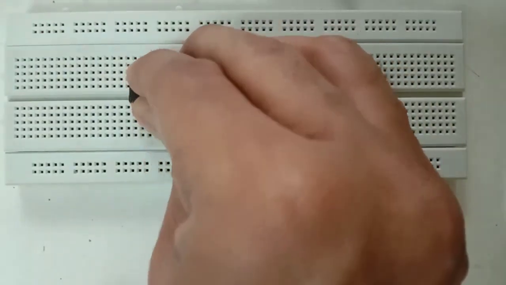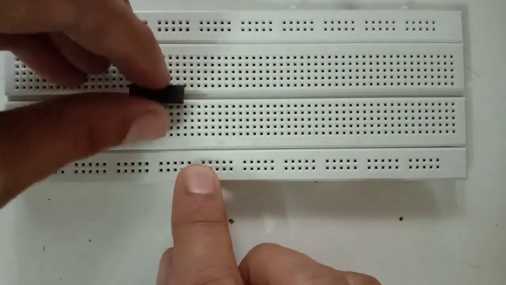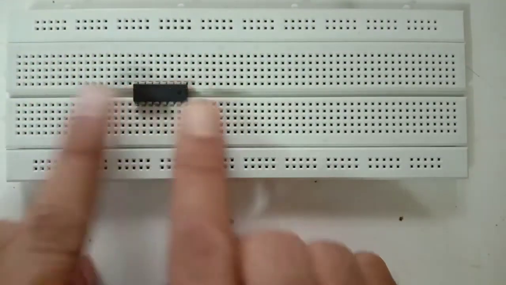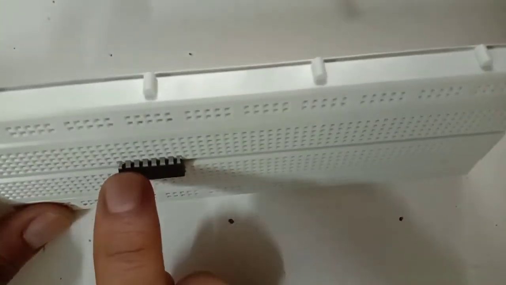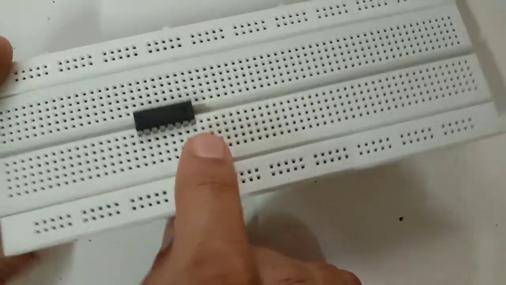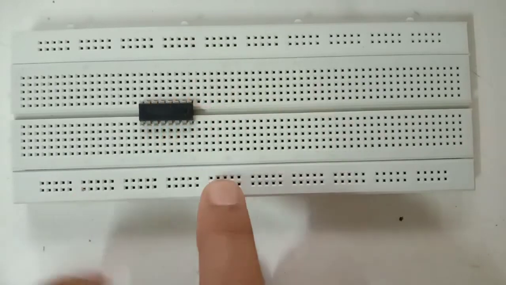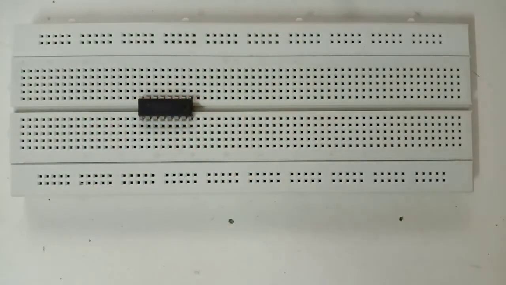See, one side of the pins will be inserted here, and the other side will be inserted there. Afterwards you can apply equal force and it will be inserted. We have to take the precaution that no pin should be folded. All the pins are here and here also. So we can mount the IC like this. The notch is here. Now afterwards we'll see the diagram.